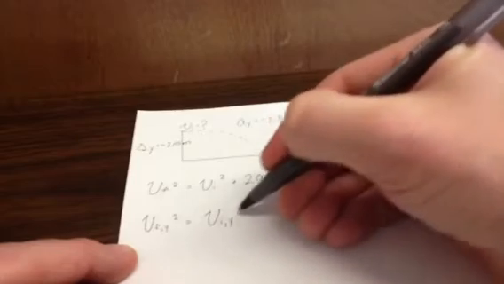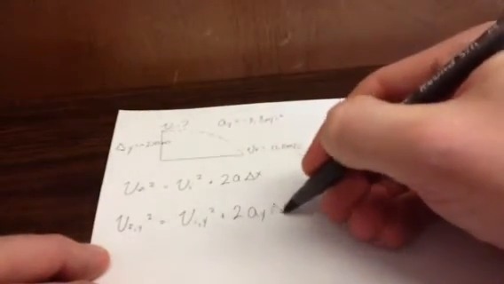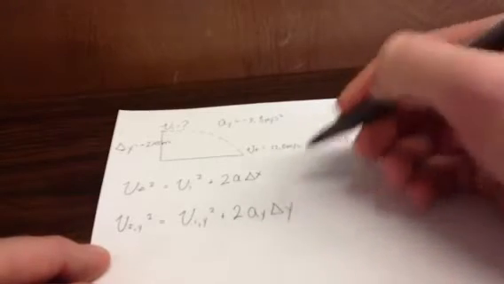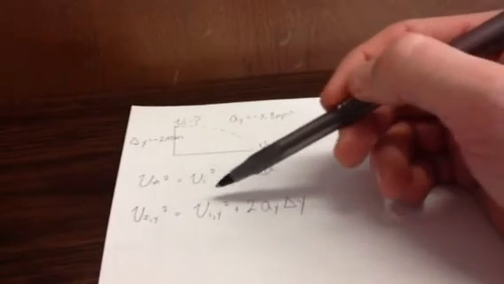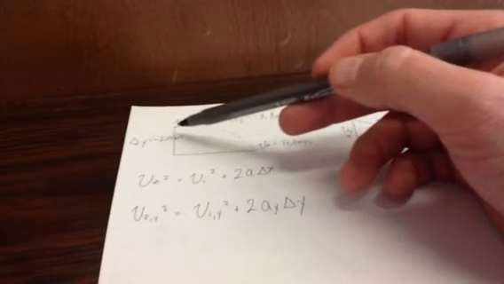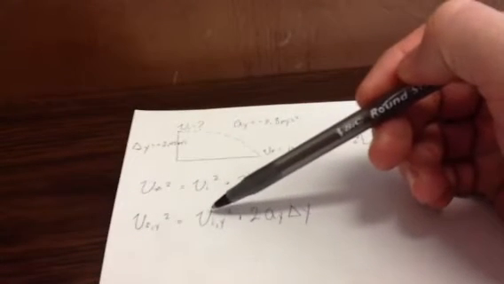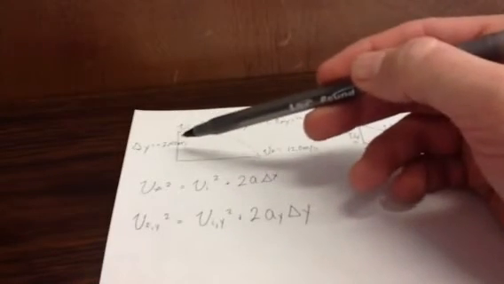So for final speed, that's our final speed in the y component, so I'm putting sub y squared, equals our initial speed in the y component squared plus 2 times acceleration in the y component and delta x. Well, now we're looking at delta y because that's the y component, all right? Now, before we go any further with this equation, remember, just like with all of our other horizontal projectile motion problems, the initial speed in the y, that's the vertical component, is 0.